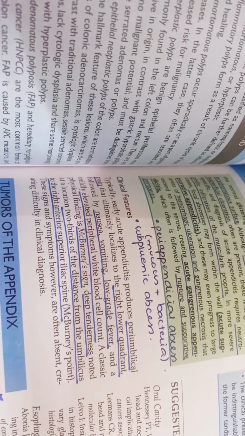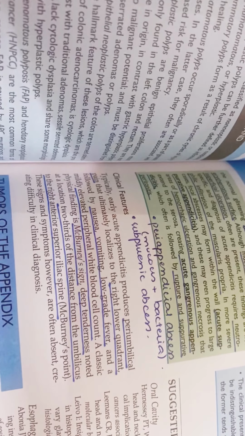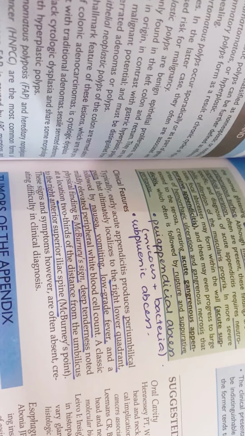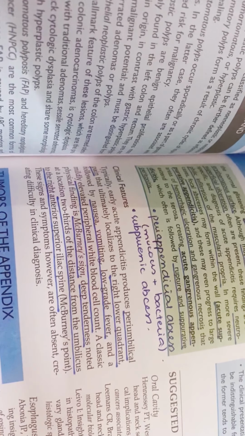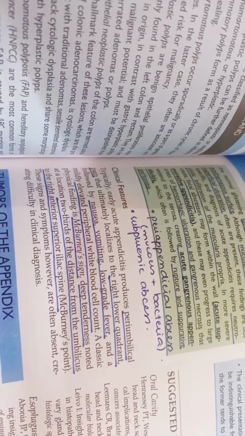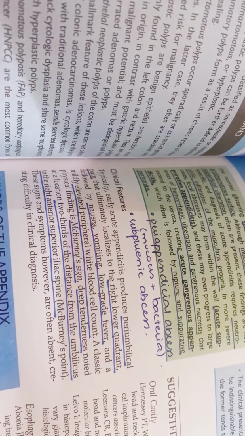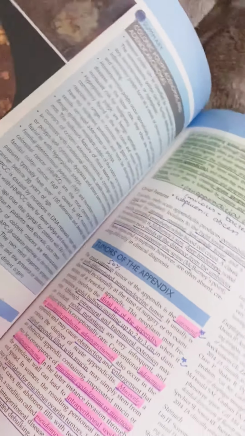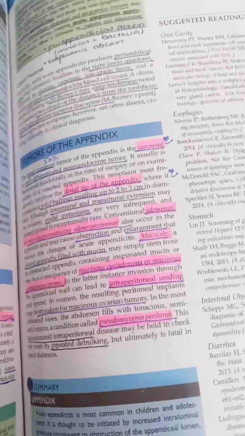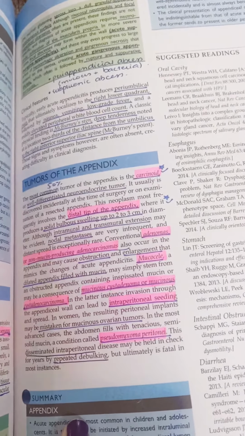There will also be pain in the McBurney's area that is located two-thirds of the distance from the umbilicus to the right anterior superior iliac spine, and this is known as McBurney's point. So this was our total acute appendicitis disorder, and this can be treated with surgical resection.